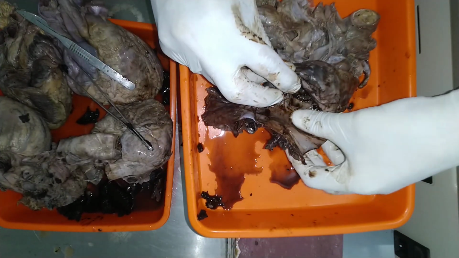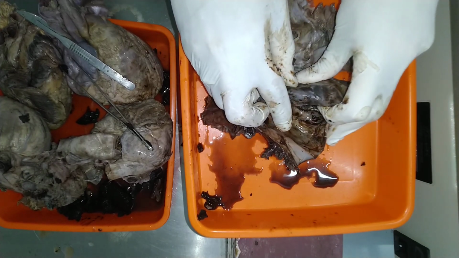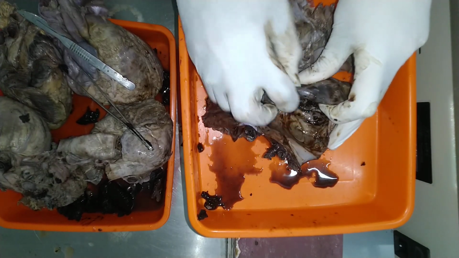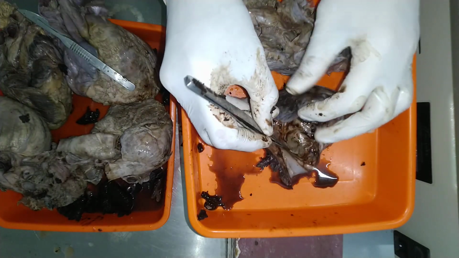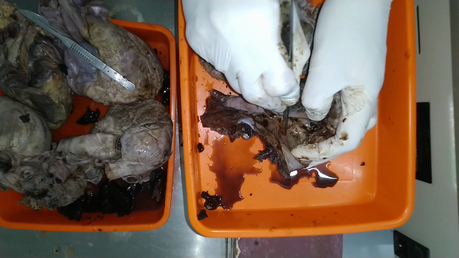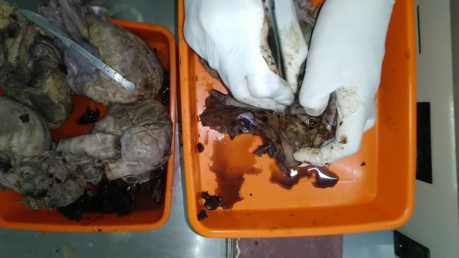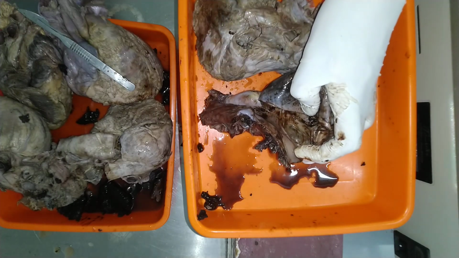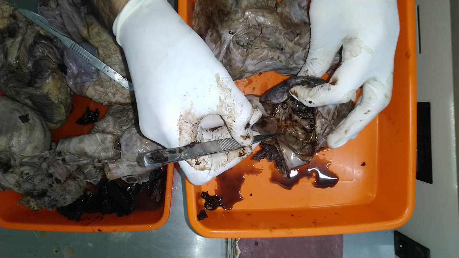This depression here is the fossa ovalis. This fossa ovalis is actually derived from the septum primum. Along the upper margin of the fossa ovalis there is another feature called the limbus fossa ovalis. This is the limbus fossa ovalis, a somewhat semi-lunar shaped margin.